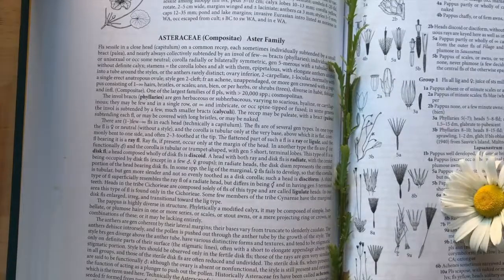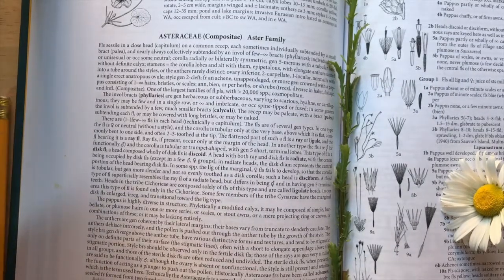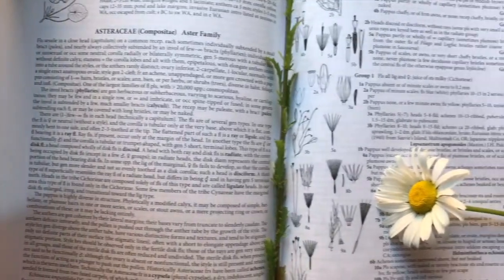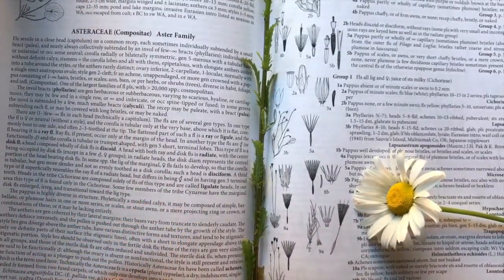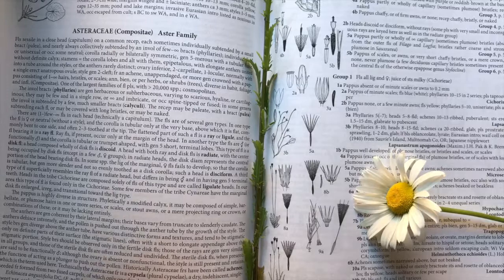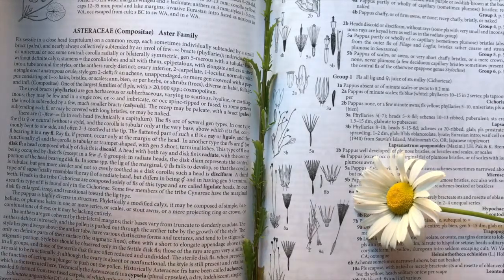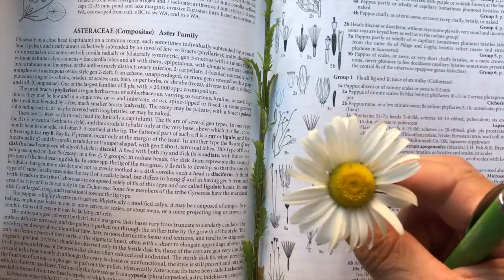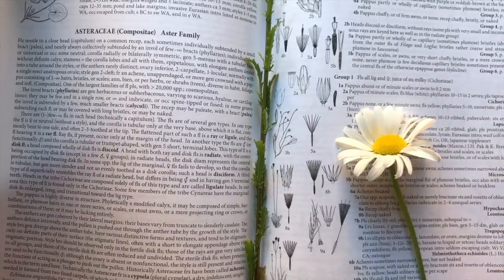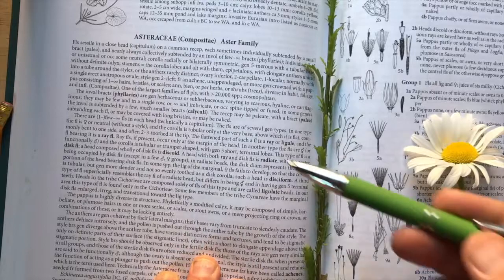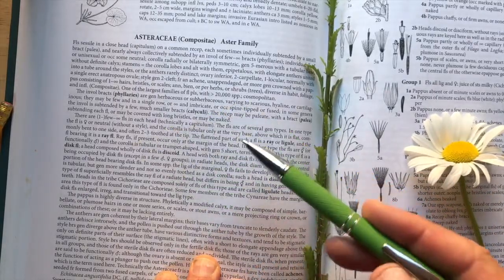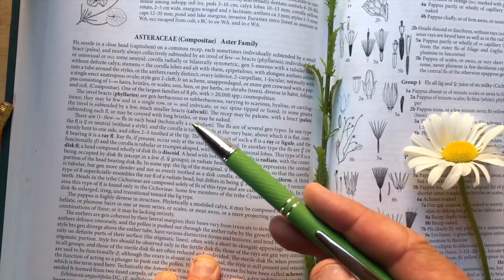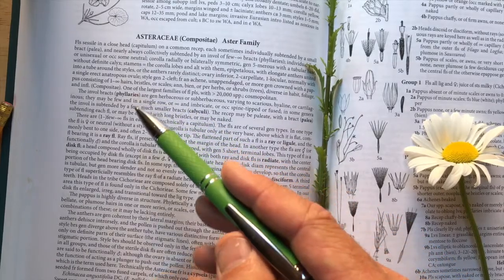Let's go ahead and get keying. We're going to key out today oxeye daisy, formerly known as Chrysanthemum leucanthemum, now known as Leucanthemum vulgare. Beautiful common flower, a great first key. It illustrates some important points. The bolded words in this description are really important to know.